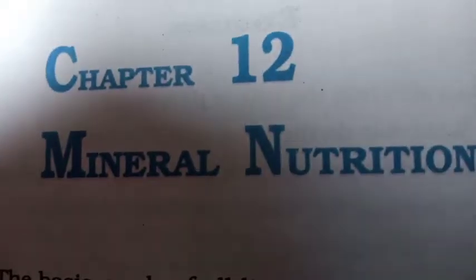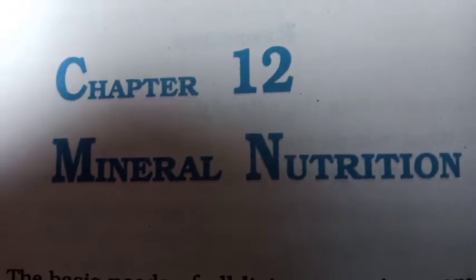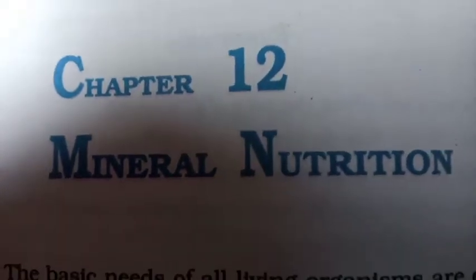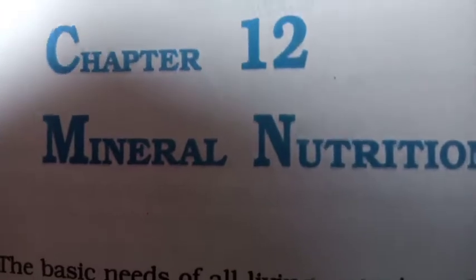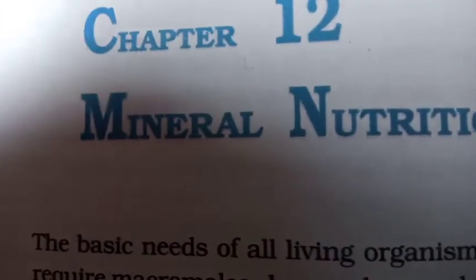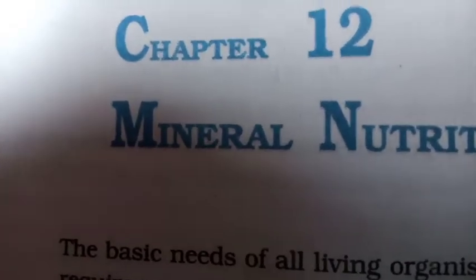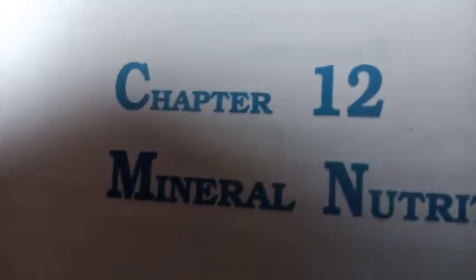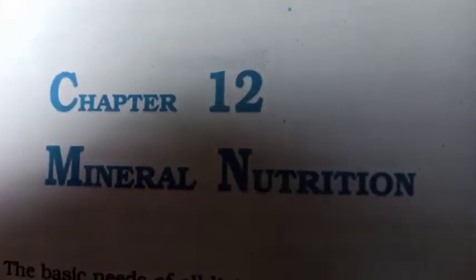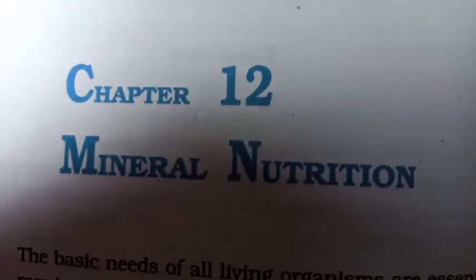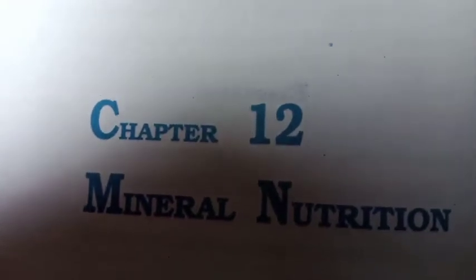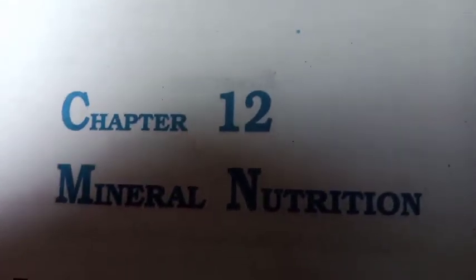And today, as we are dealing with the last chapter of the last unit of your syllabus, that is the fourth unit, which has the highest weightage in terms of marks, titled Mineral Nutrition, and along with mineral nutrition we have photosynthesis and the vital processes of respiration and photosynthesis in this unit.